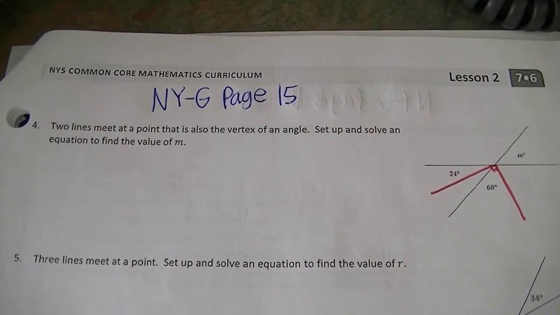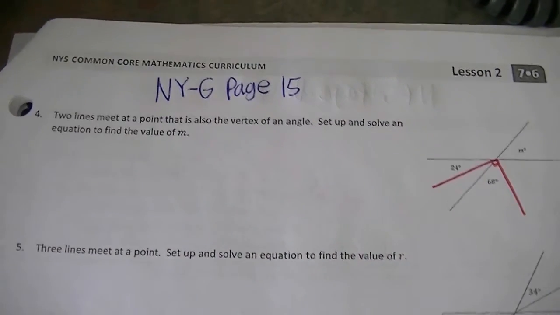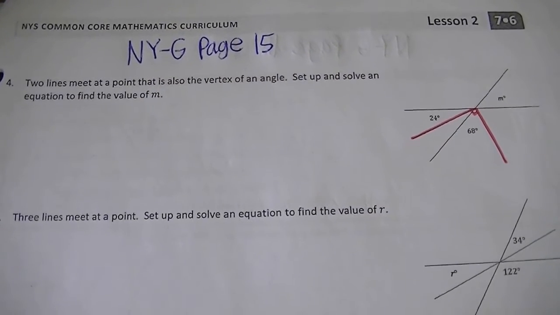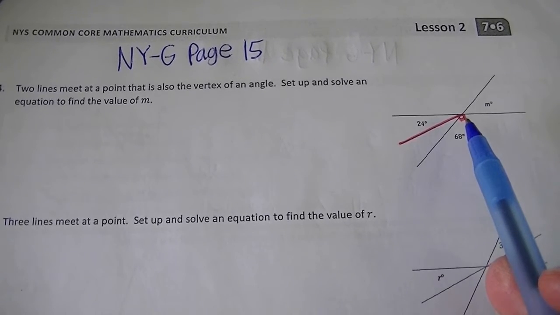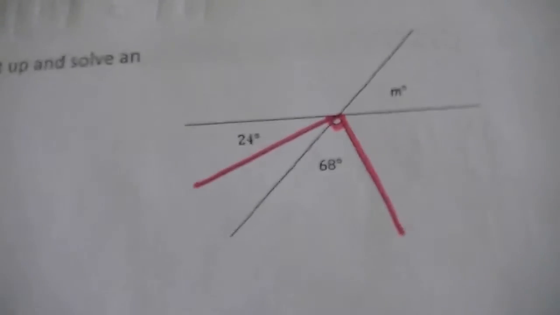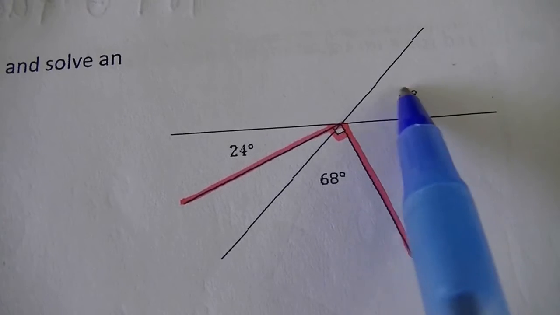This video is going to show you how to complete page 15 out of your math book. It says two lines meet at a point that is also the vertex of an angle. Set up and solve an equation to find the value of m. So we have to find this value right here, okay?